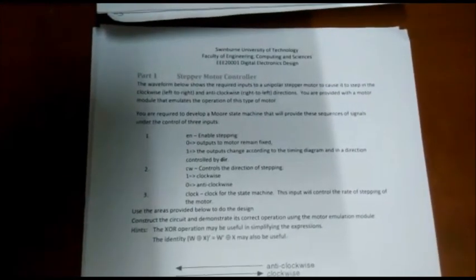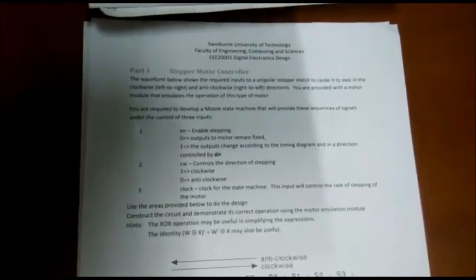This is Lab 4 Part 1, Stepper Motor Controller. We are required to develop a Moore state machine that will provide the sequence of the signals based on the three inputs EN, CW and clock. So this is the stepping sequence.